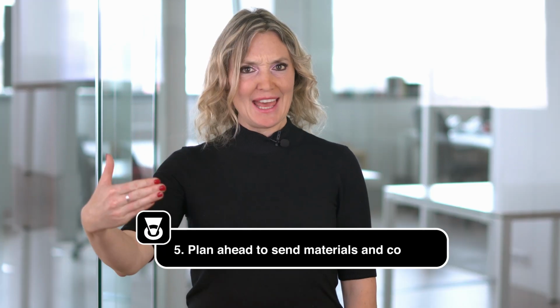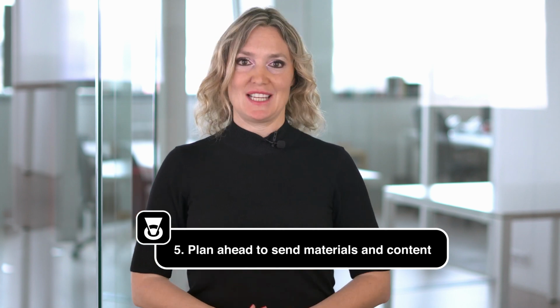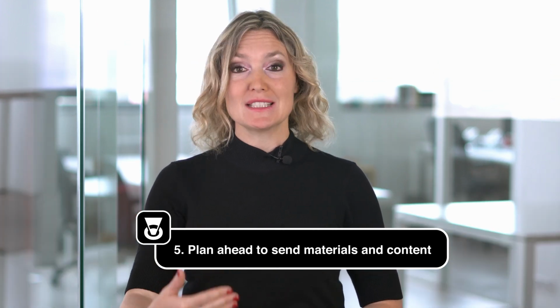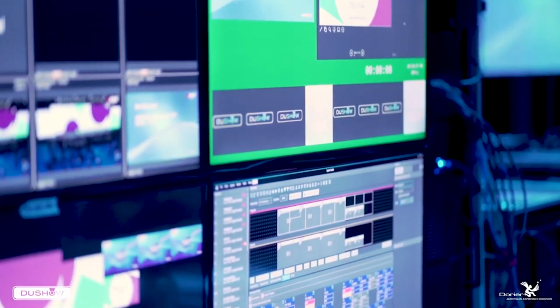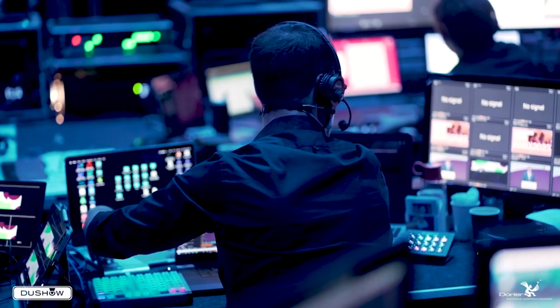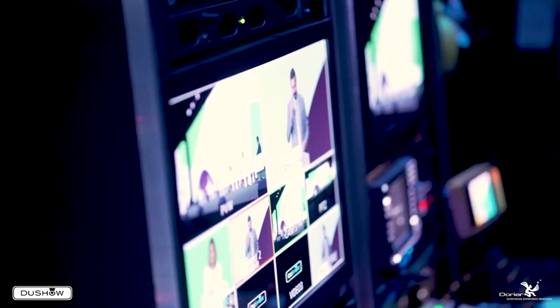5. Plan ahead to send materials and content. It's been said time and time again, when it comes to organizing any act, planning ahead is key for everything to flow and the event to be a success. Stay ahead and keep the communication fluid with your AV partner. Plan out the creation of contents so you'll have enough time before the event to run all the necessary tests.